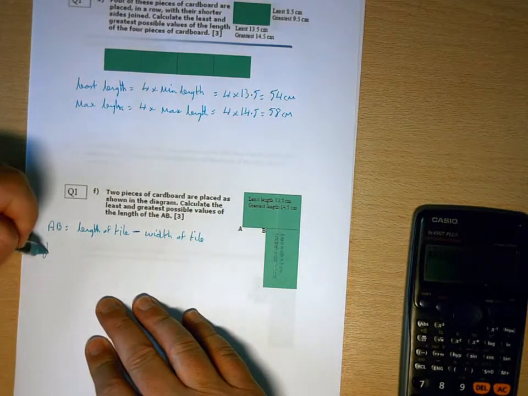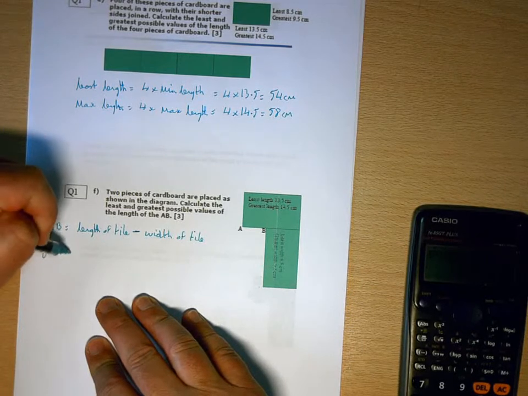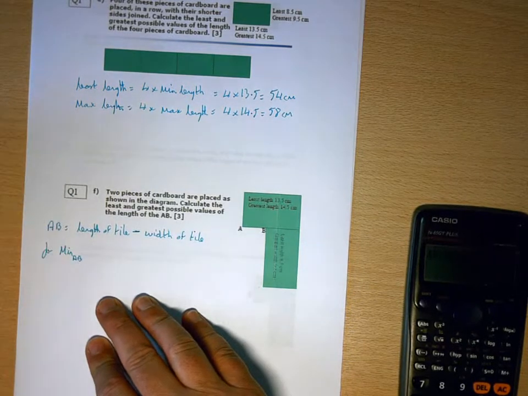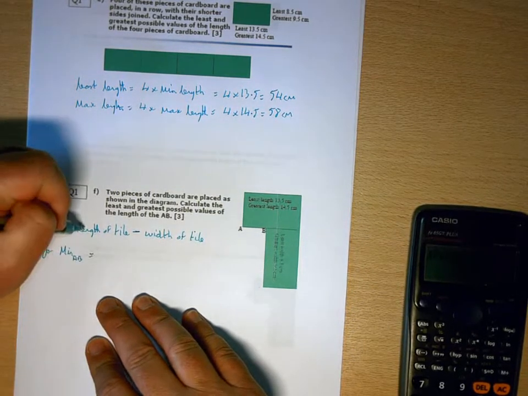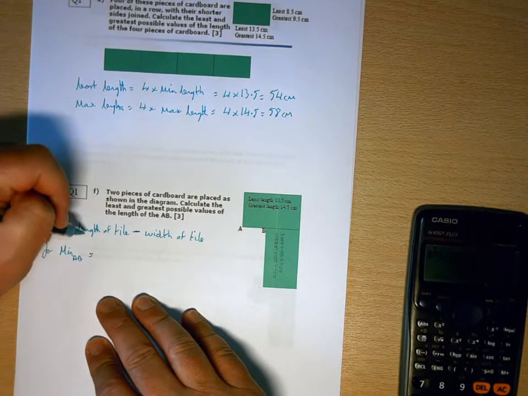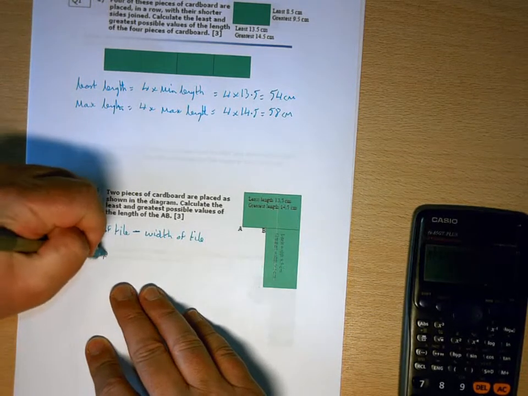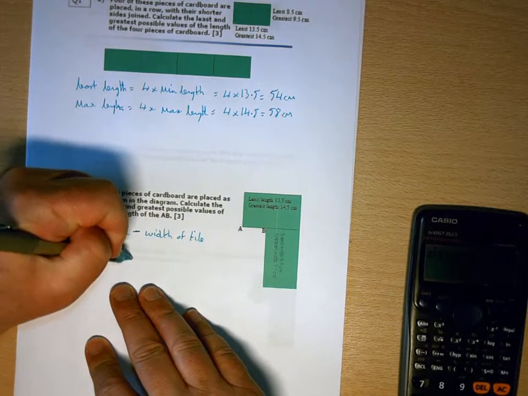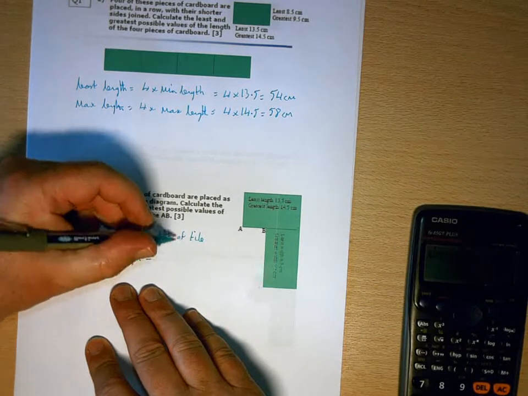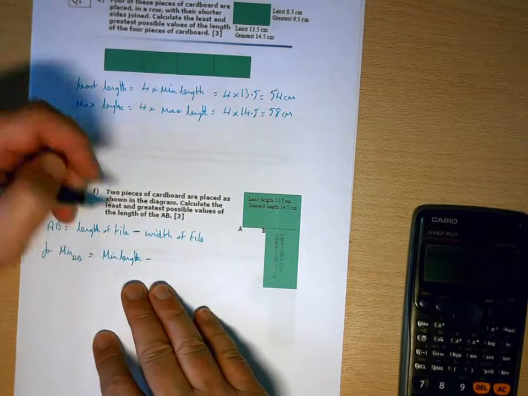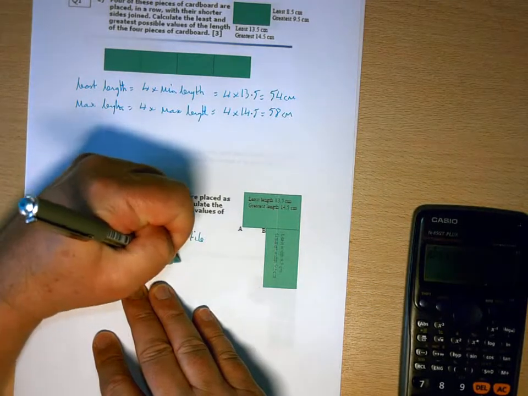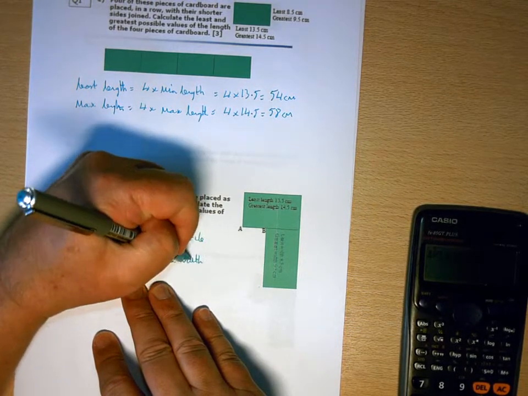So this time for min AB, so for minimum AB, we want the minimum length, the smallest length, and we want to take a big number away from that, so we want the max width.